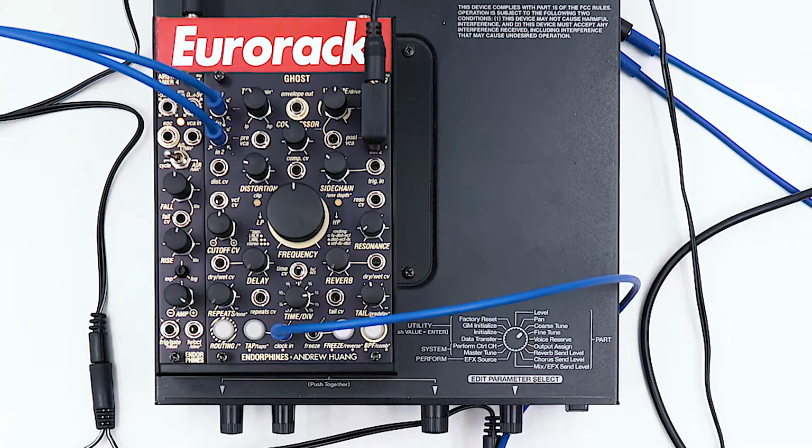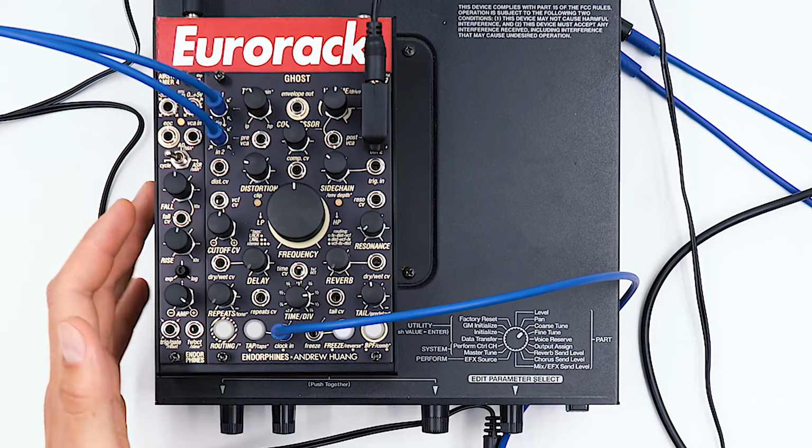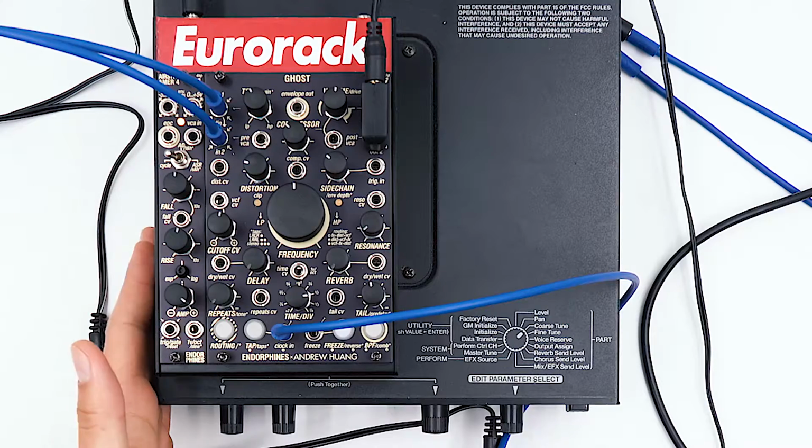So without further ado, let's play around with the patterns I have previously pre-recorded and see how the Ghost can affect this whole sound palette coming from the Roland box.